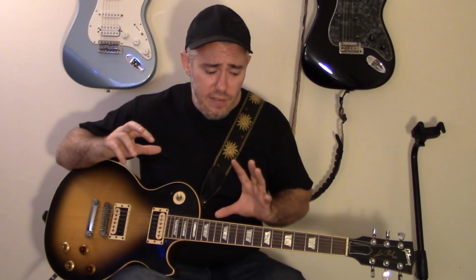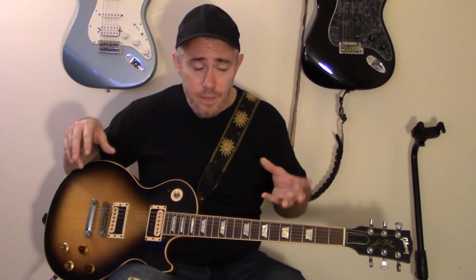Alright, point number 8. My playing sounds too scaly and disconnected from the chords in the rhythm section, therefore I must learn my modes. Again, this is another time where modes is misunderstood. This doesn't have anything to do with modes. Again, you don't need to worry about modes here. What you need to worry about is chord tones.